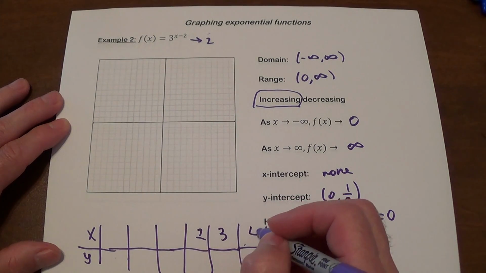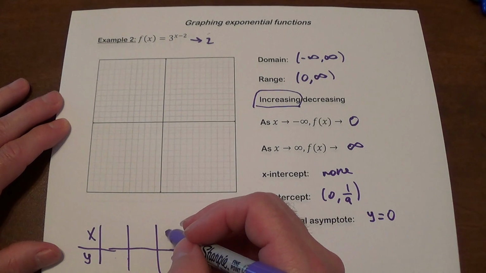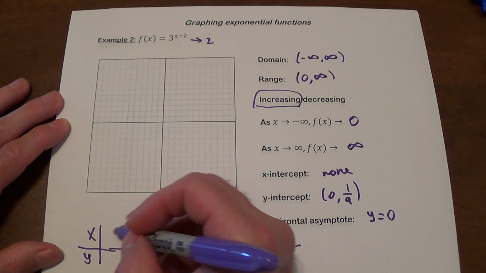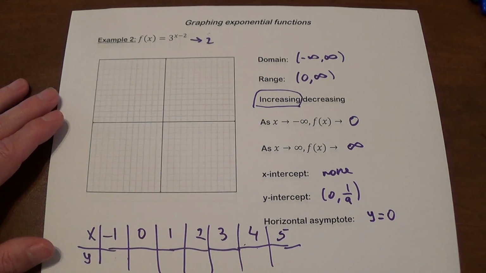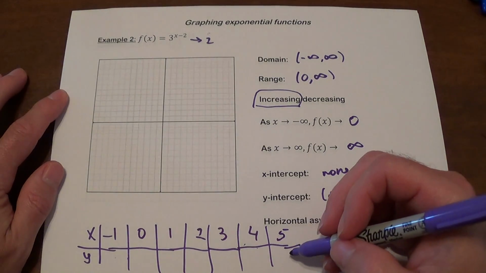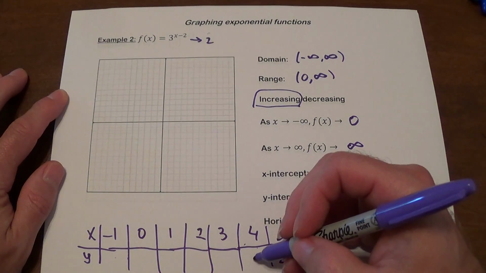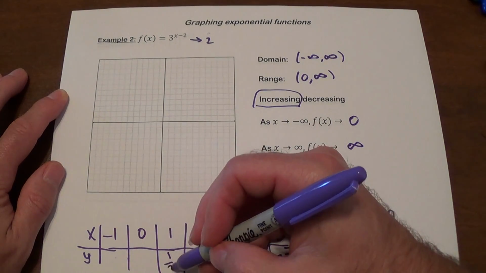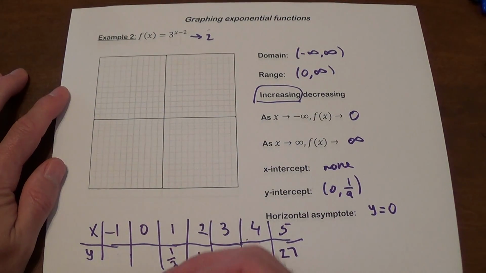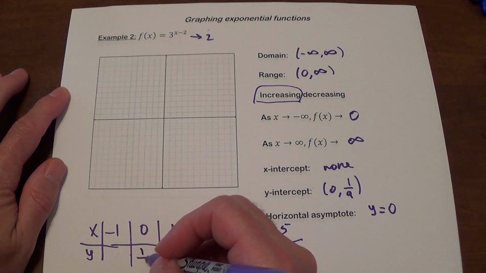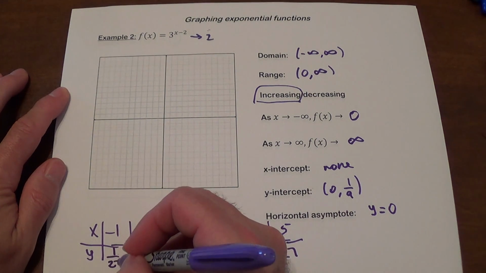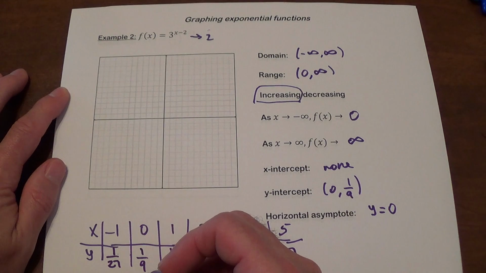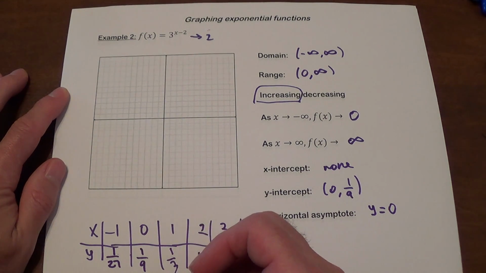So it's going to be 2, 3, 4, 5, and over here is going to be 1, 0, and -1. When we calculate the values, this one's 27, this one's 9, this one's 3, this one's 1, this one's 1/3, this one's going to give us 1/9, and this one's going to be 1/27. So this one's about 0.11, this one's about 0.33.